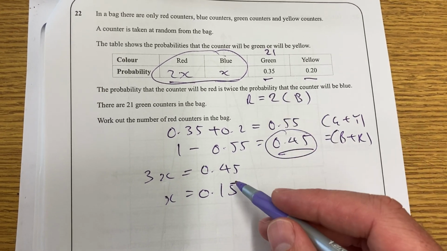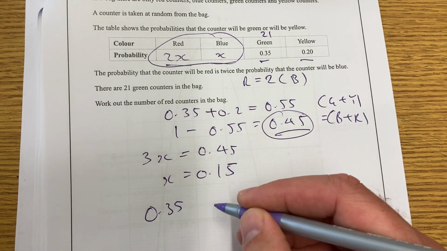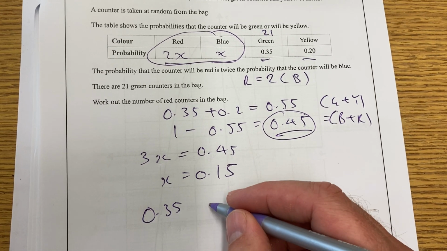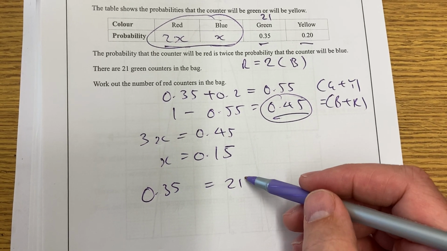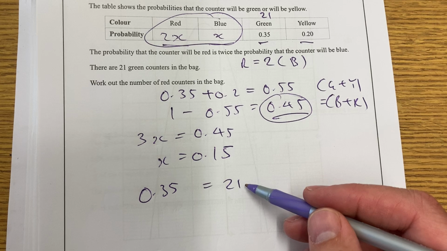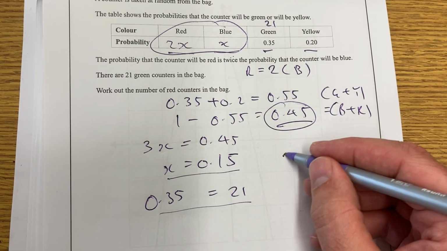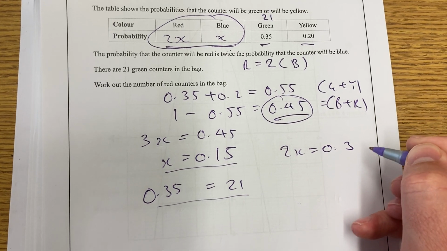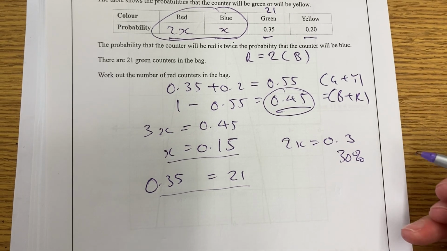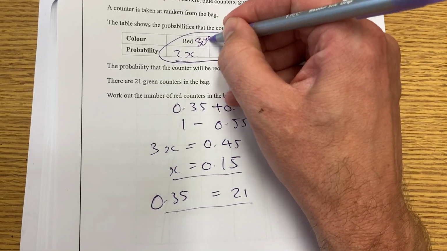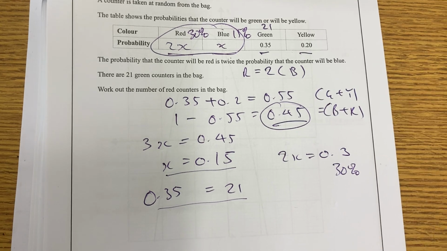Now 0.35 there. The probability that there's 0.35 is the same as 21. So I need to find something that's common between these two numbers that I can then apply to blue, and then 2x is 0.3. That's the 30%. And so that's 30%, and that's 15%. They add up to 45%.